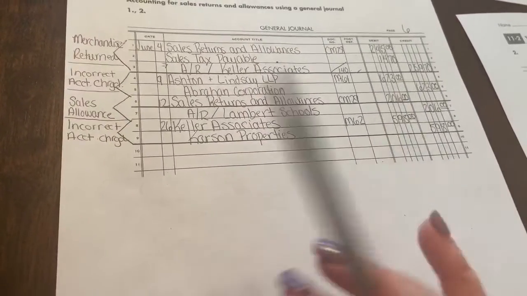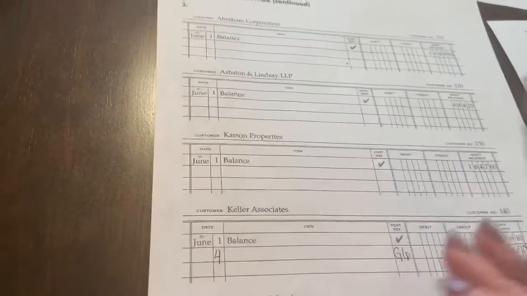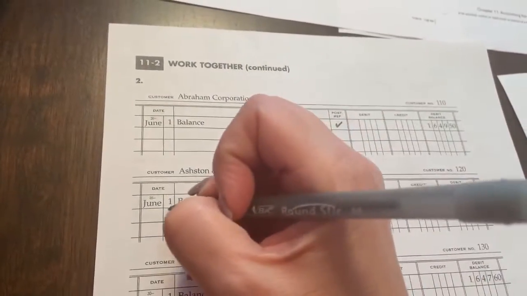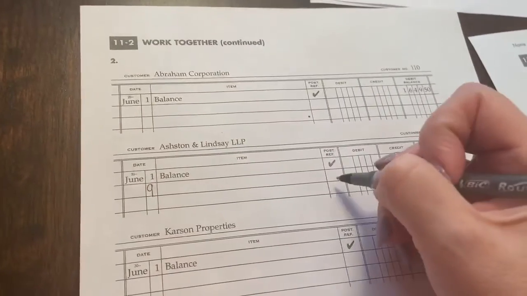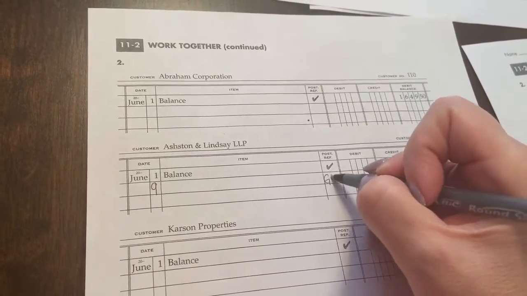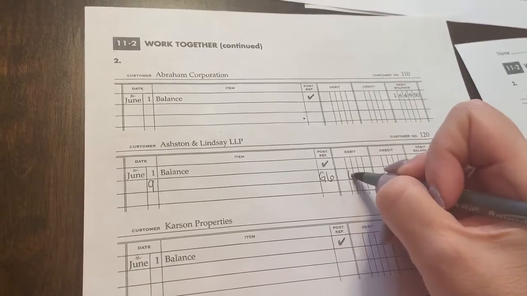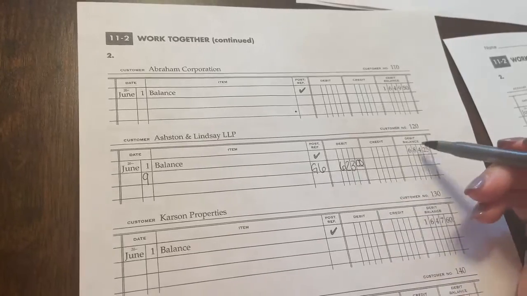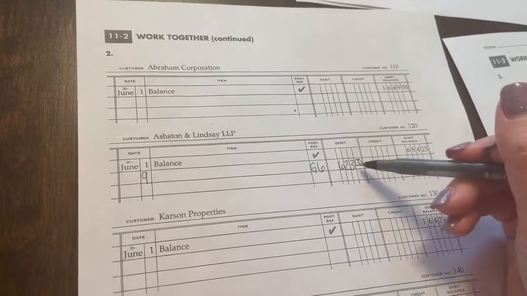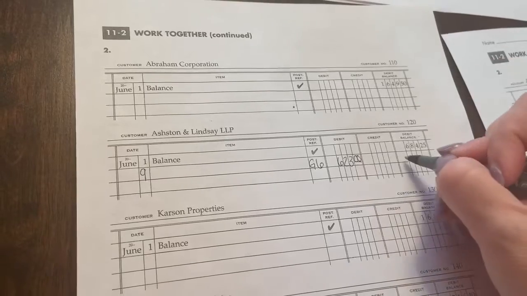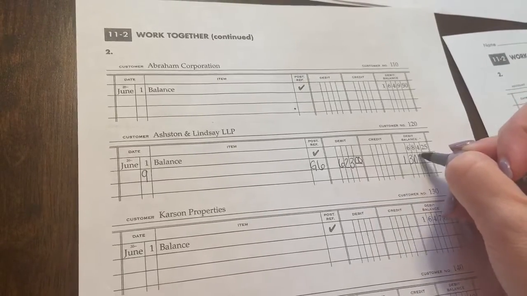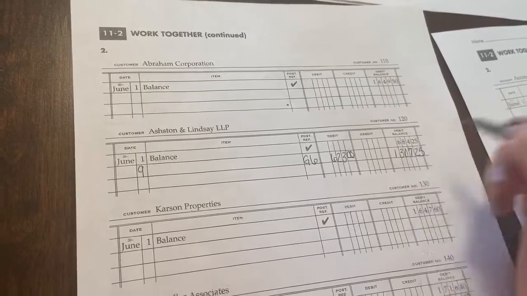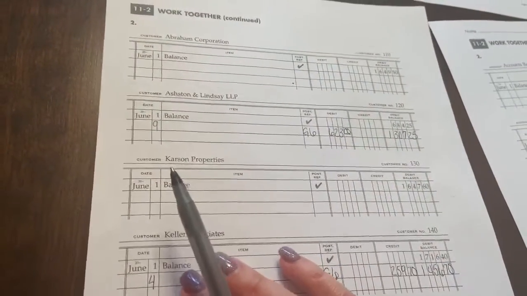623 here, a debit. So I'm going to flip this over, Ashton and Lindsay LLP. The 9th, G6, debiting $623. Going to add these two together because this is a debit balance plus a debit balance, and I get 1,307.25. Okay. Take my customer number of 120.